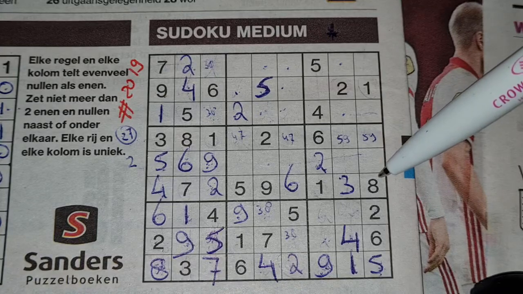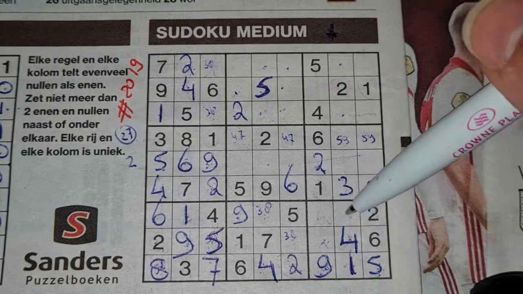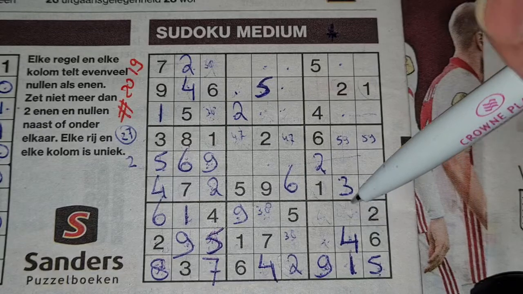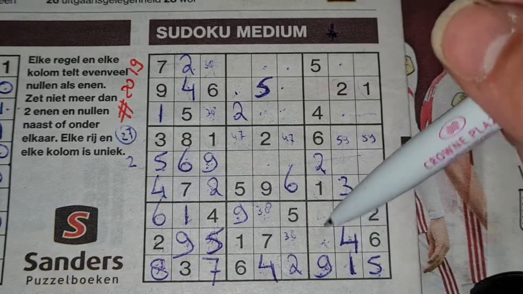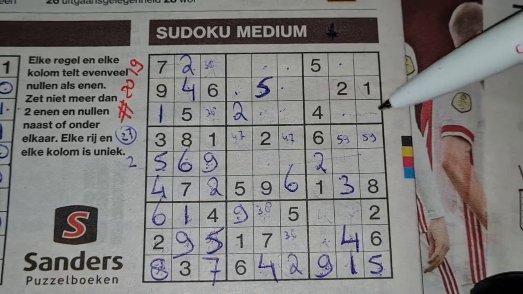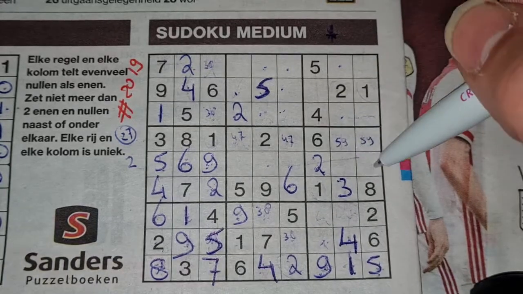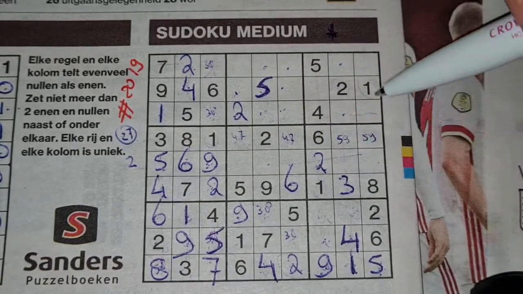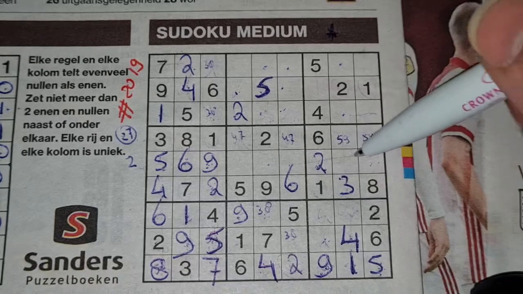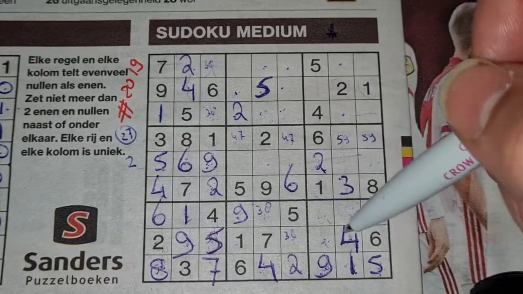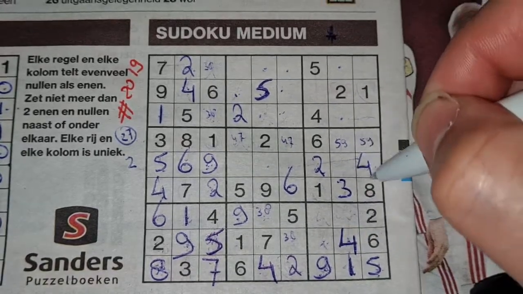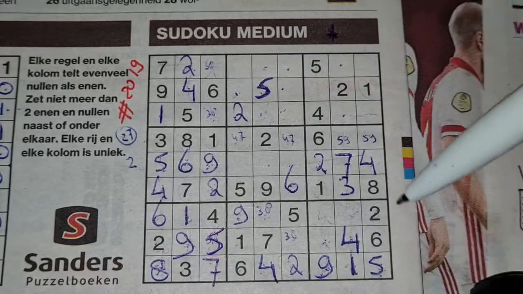1, 2, 3 is missing. 8 is missing and the 7 is missing. How about those two numbers in this big square? The 4 and then 7 are missing. We see here 4, no 4 there. 4 should be here and the 7 goes there.